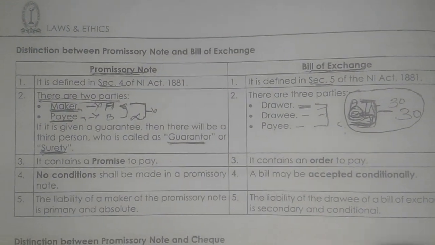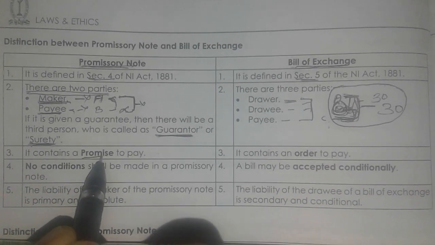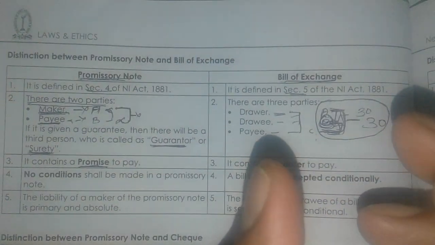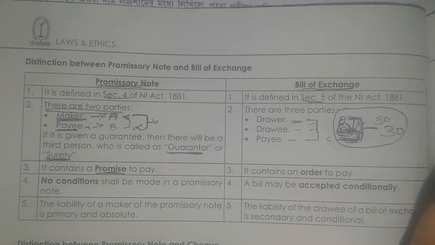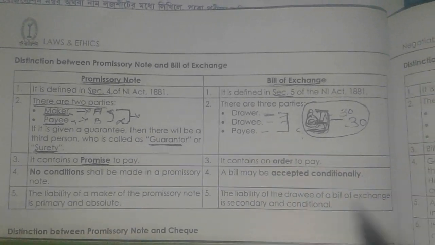Now, point number 3: the promissory note basically contains a promise to pay. This is not any liability. This is basically a promise which the maker promised to pay in a timely manner as per the terms and conditions laid down, right?